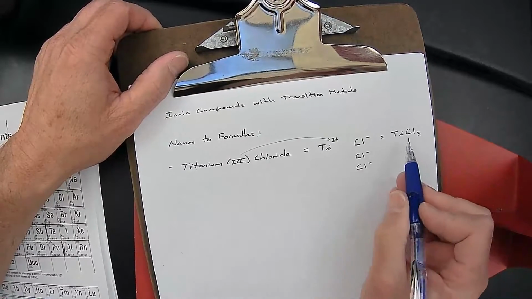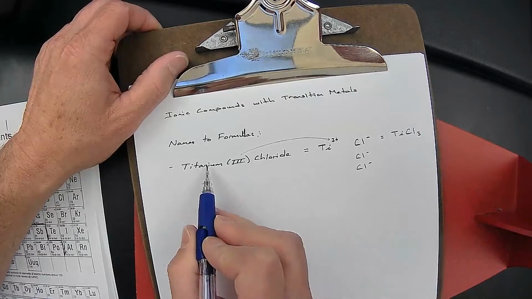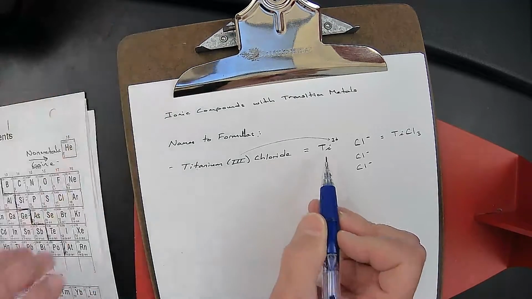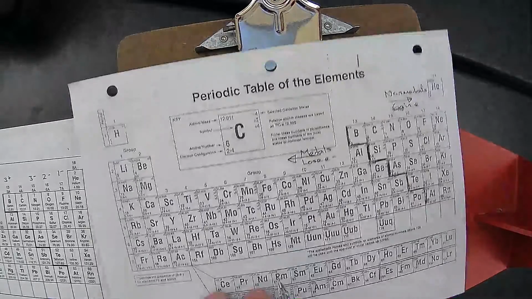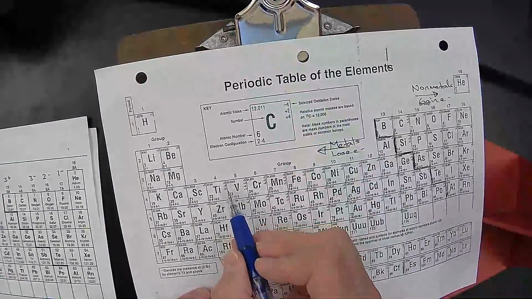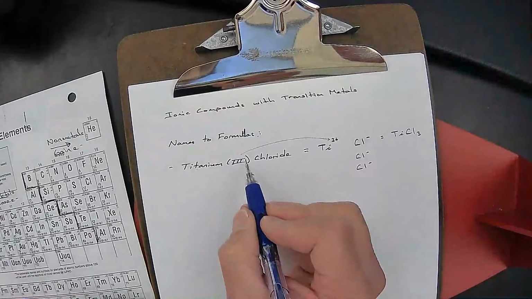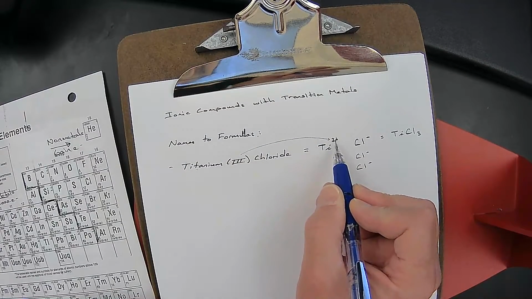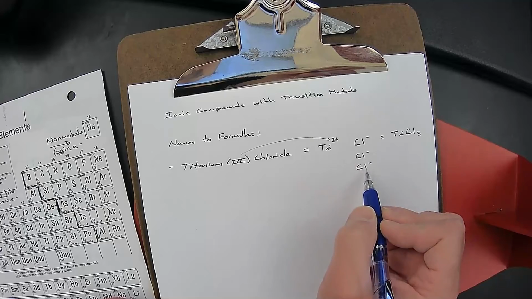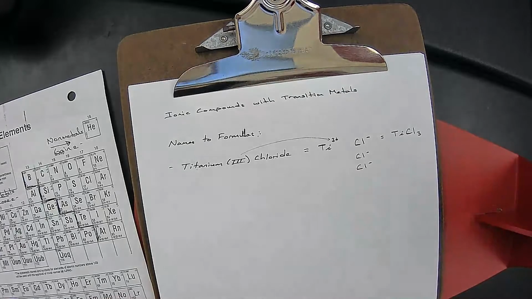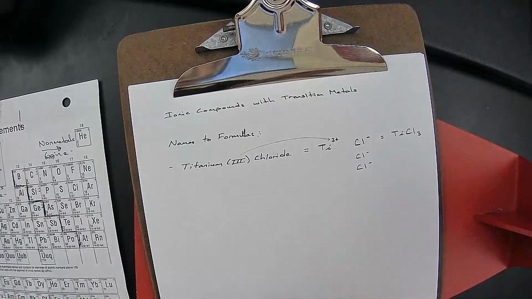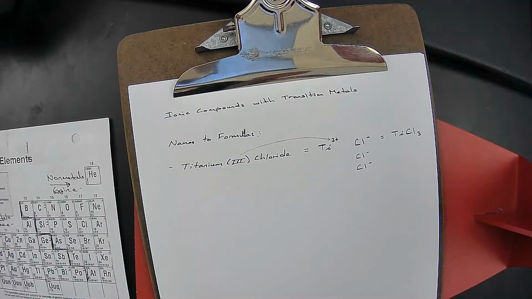Titanium 3 chloride would be TiCl3 because titanium could be a 2 plus, 3 plus, or a 4 plus, but the Roman numeral 3 indicates that titanium's a 3 plus, Cl's a 1 minus, so we need 3 of those. So we end up with the formula for titanium 3 chloride to be TiCl3.